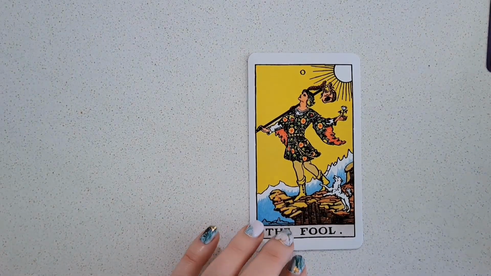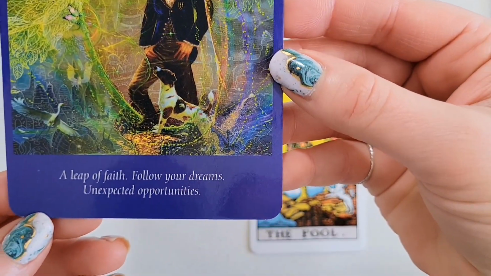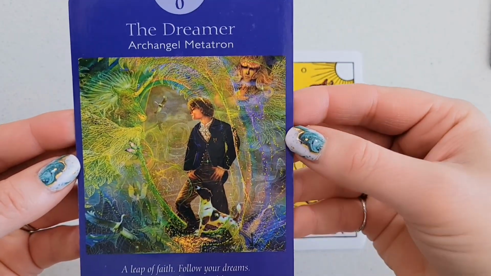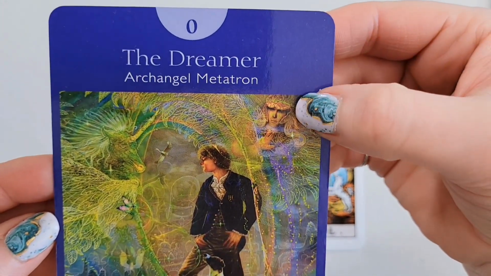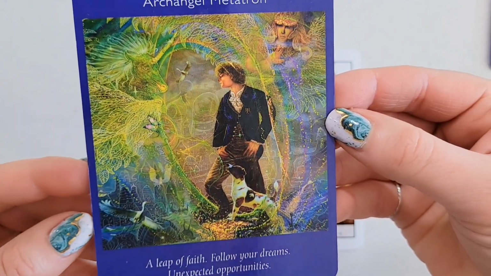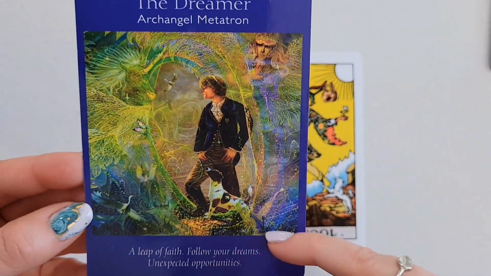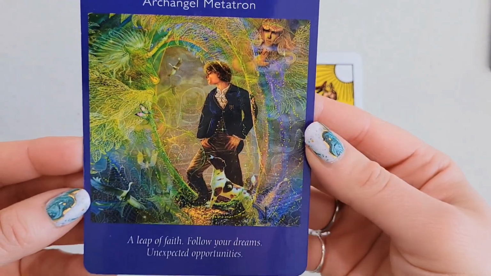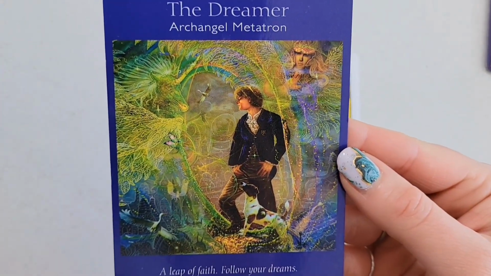So similar to that card, we have another Dreamer. And it says, a leap of faith, follow your dreams and unexpected opportunities. So this Dreamer, I don't see a sun, but I do see that he's protected by Archangel Metatron here. The butterfly is present again, and the dog. It's really neat. It almost looks like he's going through a portal of his new beginning. I don't see the cliff anywhere, but he's definitely stepping into the unknown. And it looks like ahead of him, there's a unicorn and some birds.